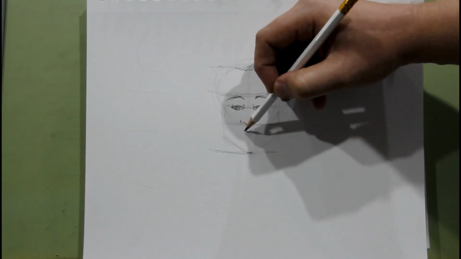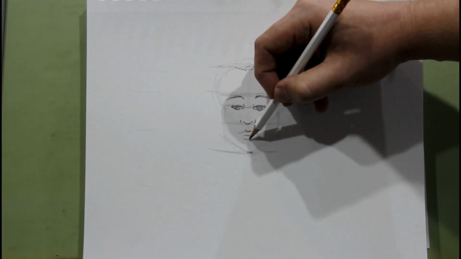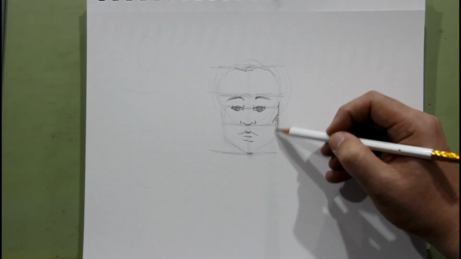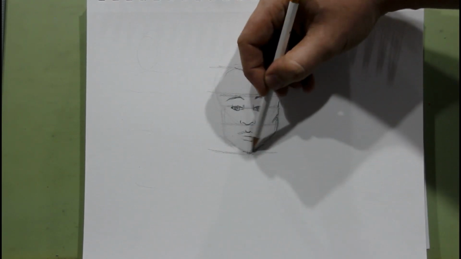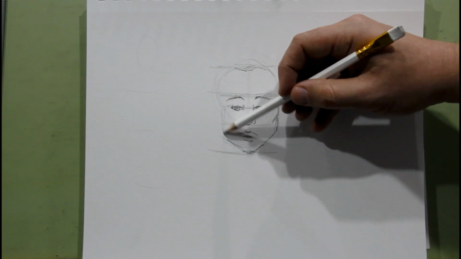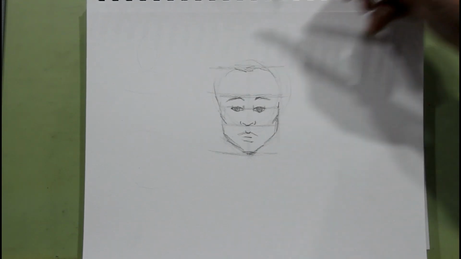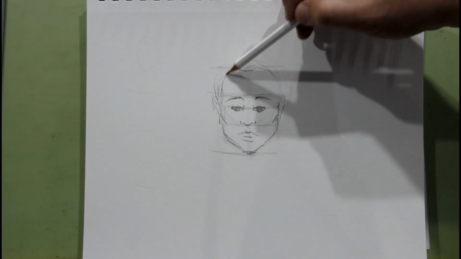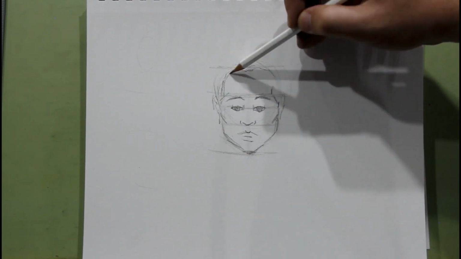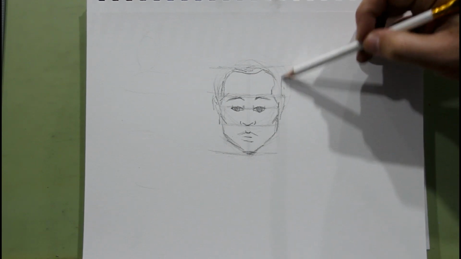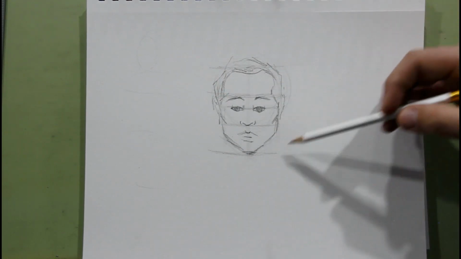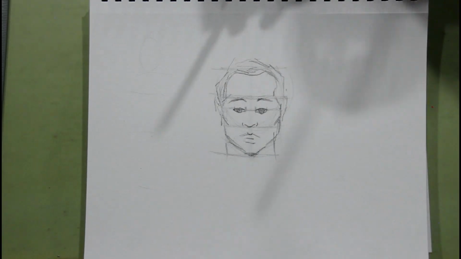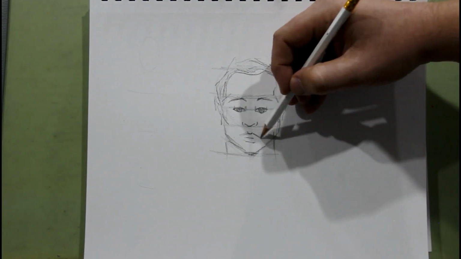Lips, I'm going to start with this Cupid bow, come down. And then I'm going to bring my chin up a little bit. I'm going to bring his hairline down a little bit. All right, so that gives me a pretty close anatomy of the face.